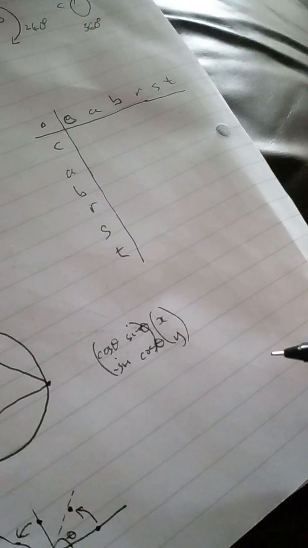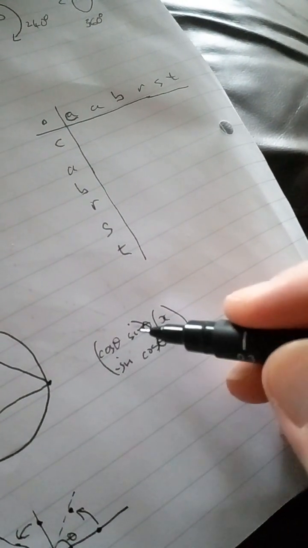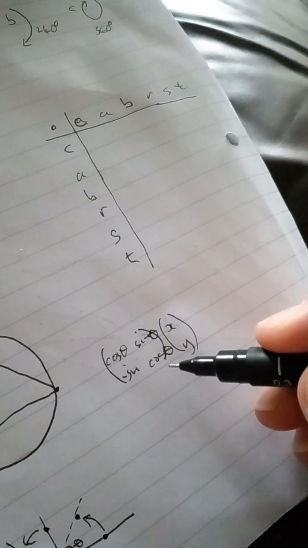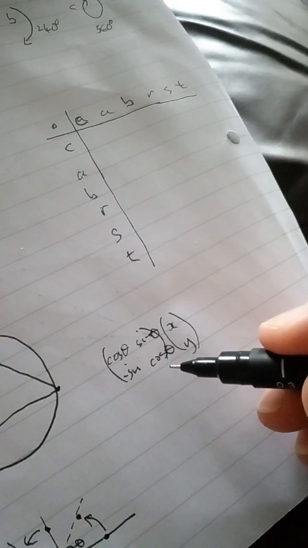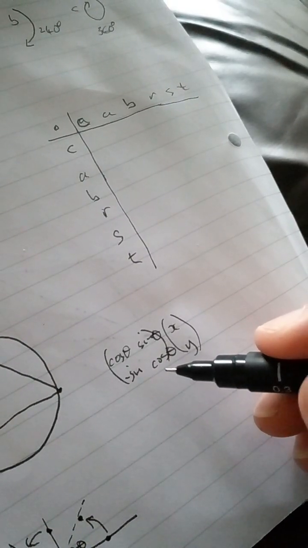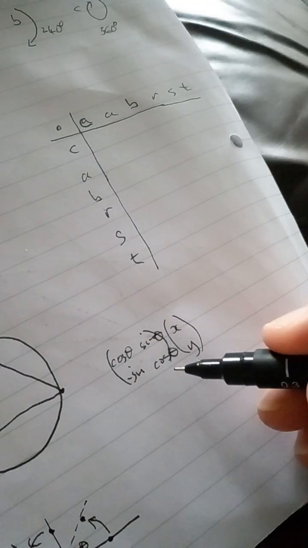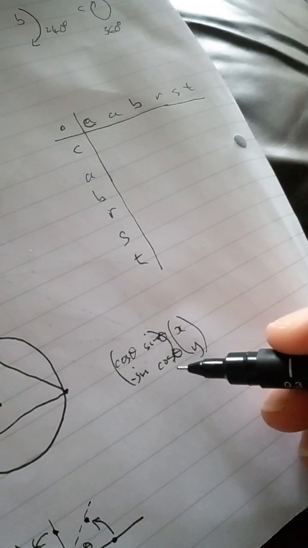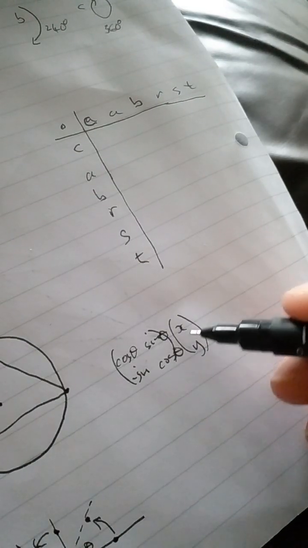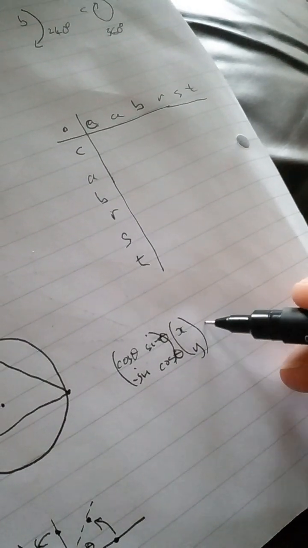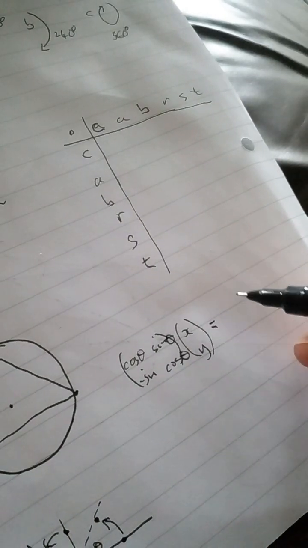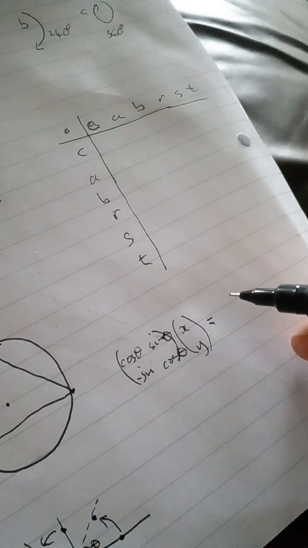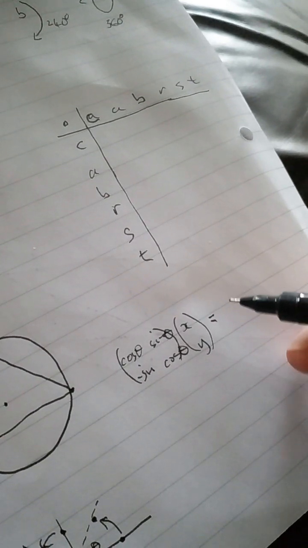I can't remember how to do these things. These are the images of 1, 0 and 0, 1. That should give you the formulae. Whatever, when you get this right, that gives you the formulae for the x, y in the new coordinate.